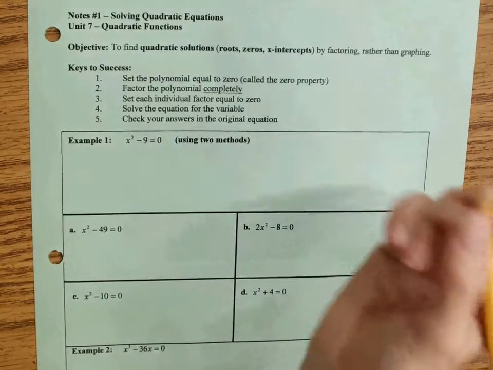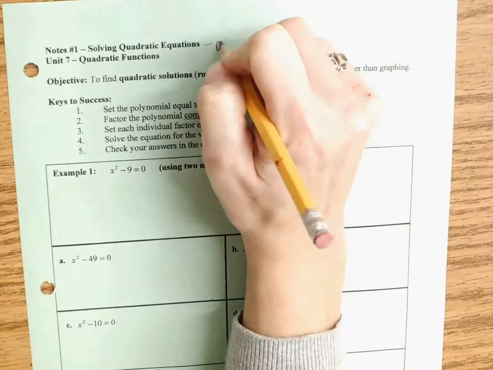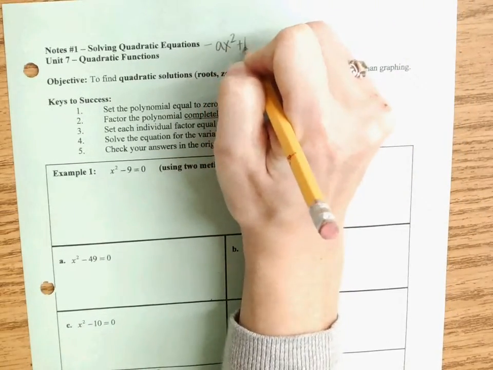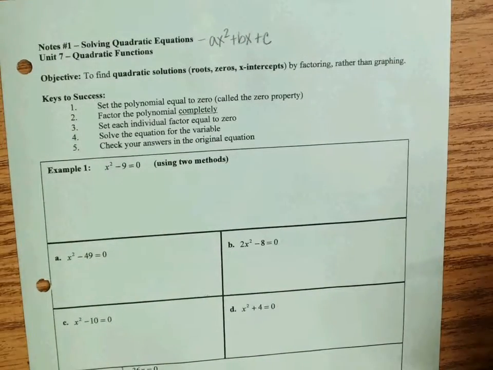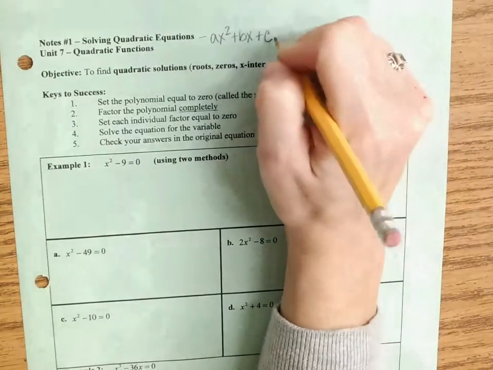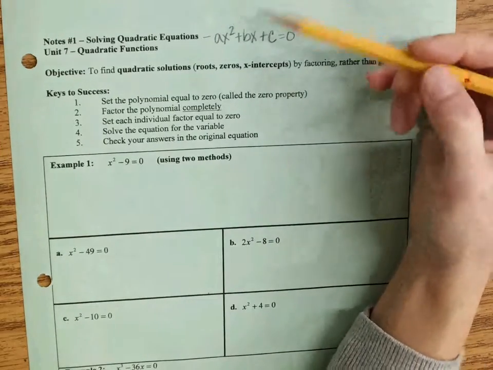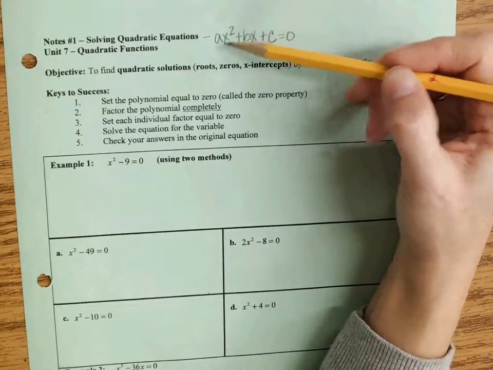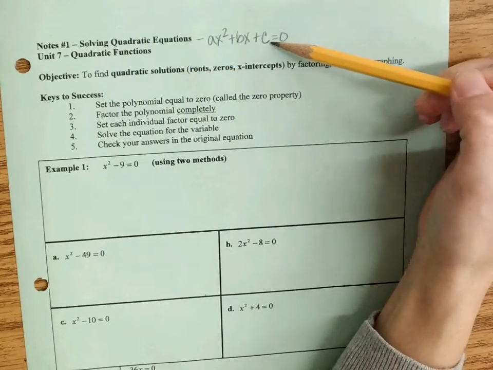Okay, so a quick reminder that our quadratic equation is ax squared plus bx plus c. So this again is a quadratic trinomial, also known as a quadratic equation, quadratic function, as soon as we set it equal to 0. But we know it's a quadratic because it has the x squared. Again, this is standard form. Now, what we're going to be doing is we're going to find solutions for this.